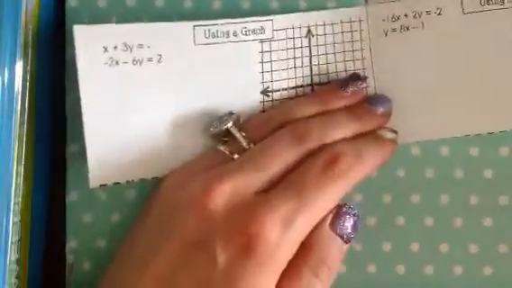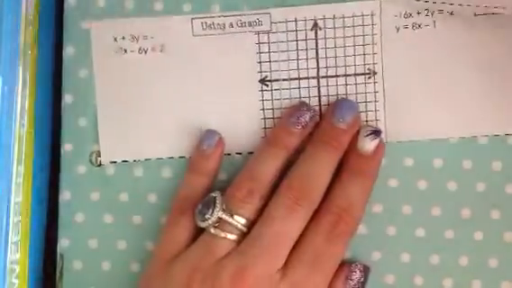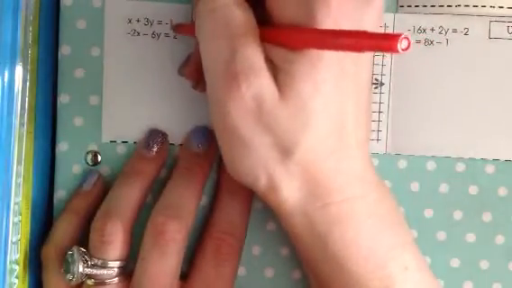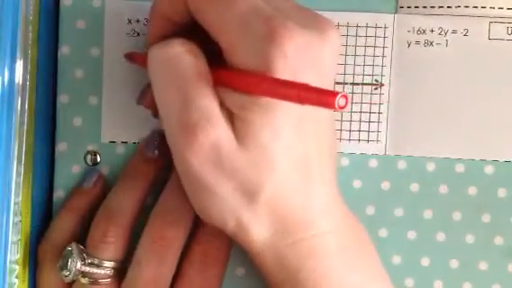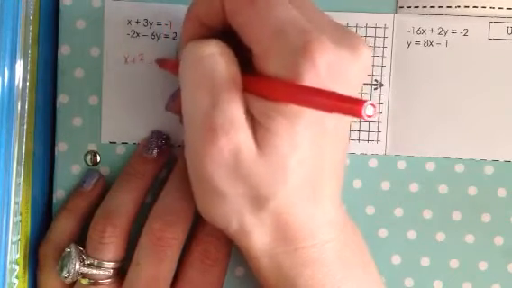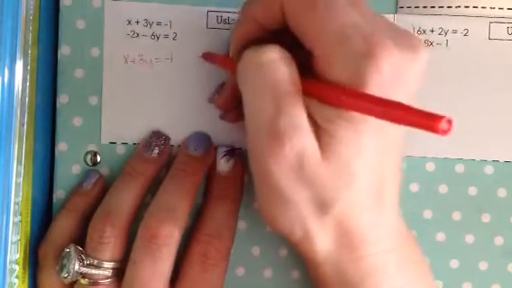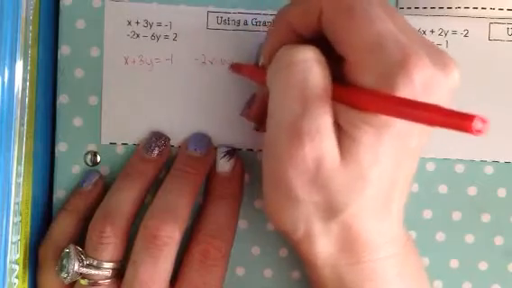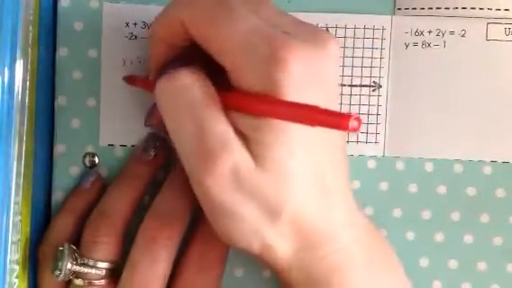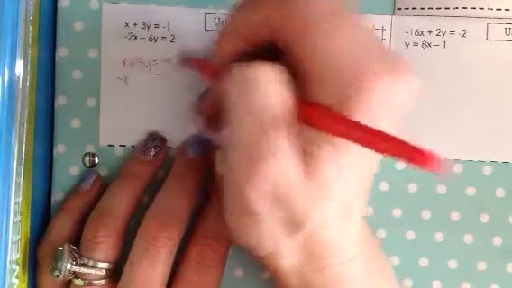So again, we're going to start by graphing. We will convert both of these equations into slope-intercept form. I have x plus 3y equals negative 1 and negative 2x minus 6y equals 2. I'm going to subtract x from both sides.